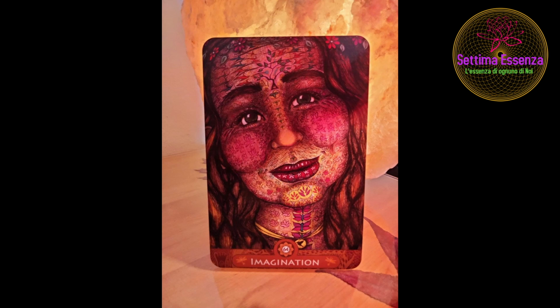Every 5-6 days there is a transit, so let's say every 5-6 days there is a specific gene key that is influencing the field, okay? And right now there is the gene key 64, which is the last one of the 64 gene keys, which goes from the 4th to the 9th of September.